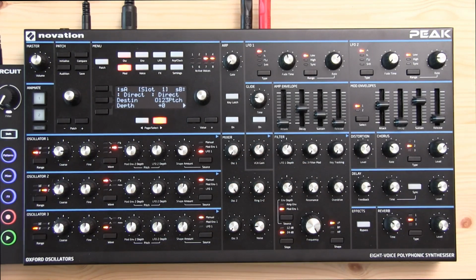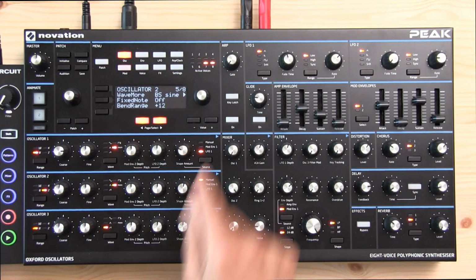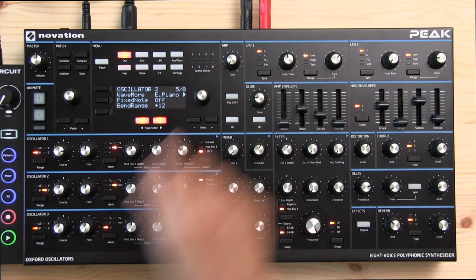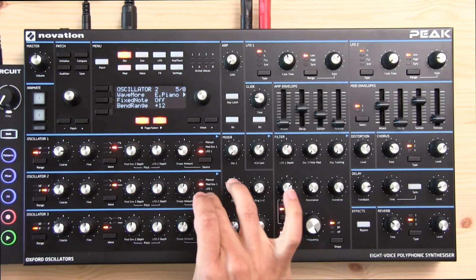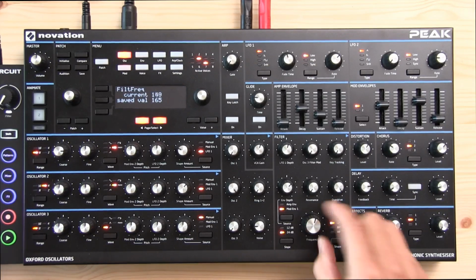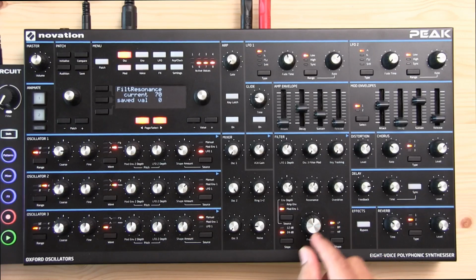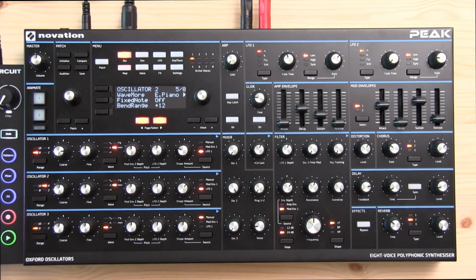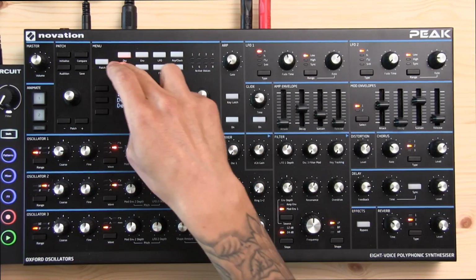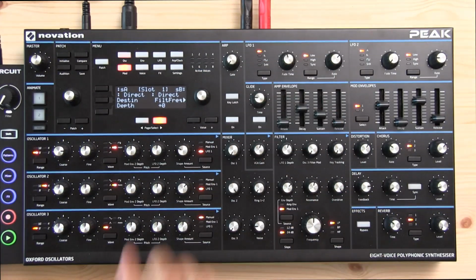For example, pitch. Let's set up this wavetable, kind of cool. E piano, LFO. If I turn the filter down, that's kind of cool. But let's have something move the filter for us. So what's our destination? I can easily set it to the filter frequency.